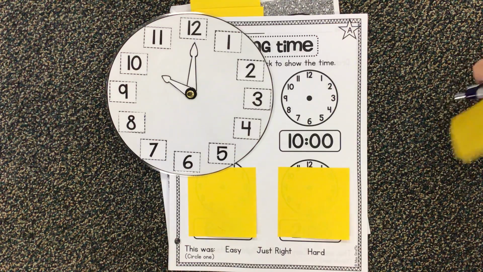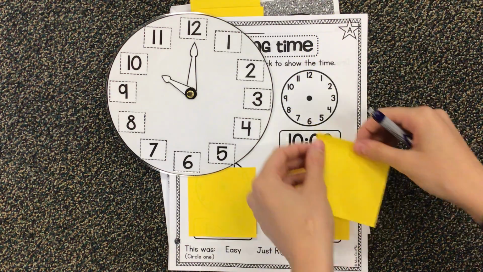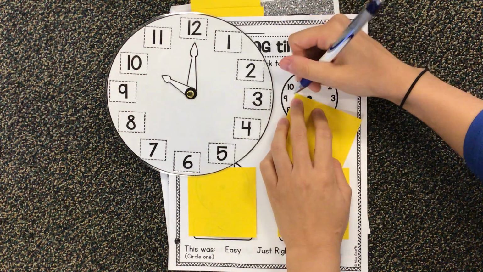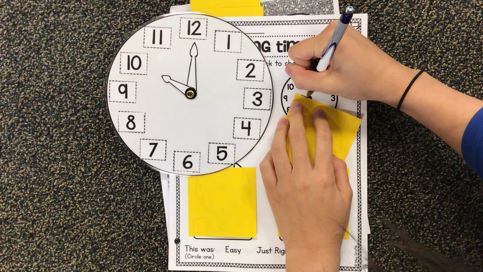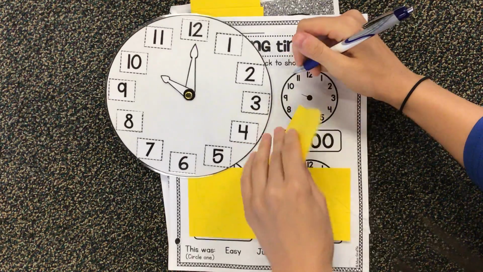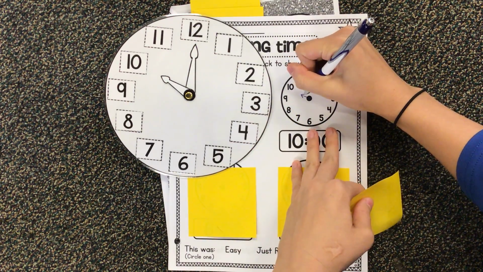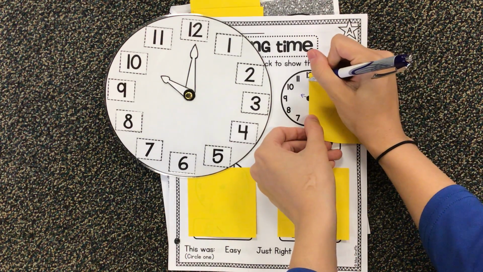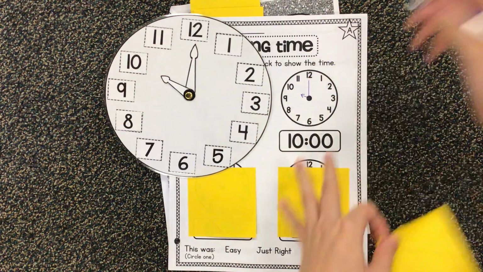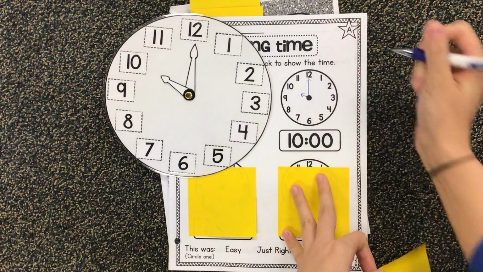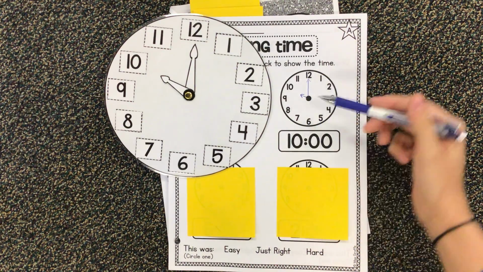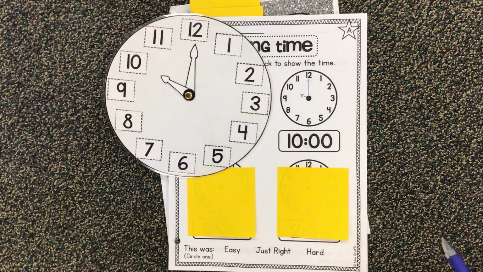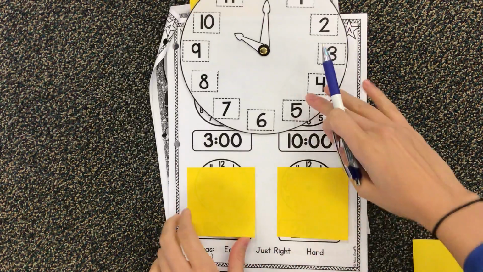I'm going to take my handy dandy sticky note again to help me draw my straight lines. Now I remember my small hand goes to the 10 for my hour hand. And my big hand goes to my 12, which is my minute hand. Now I have 10 o'clock on the face of my analog clock and 10 o'clock matching on my digital clock. Let's go to the next one together.